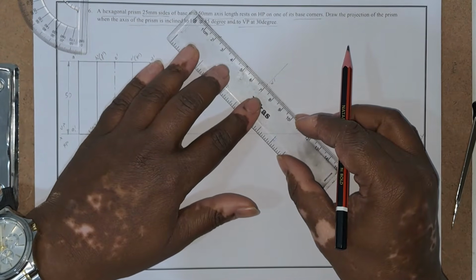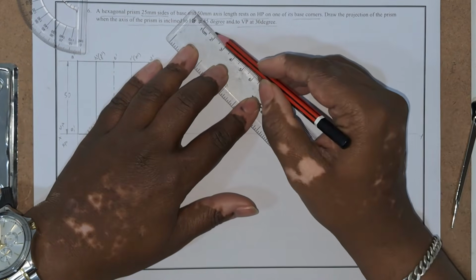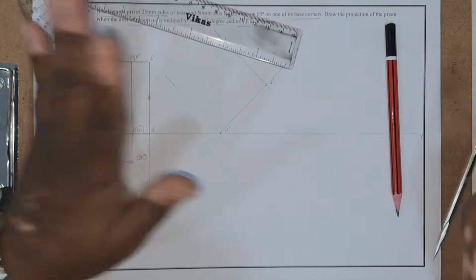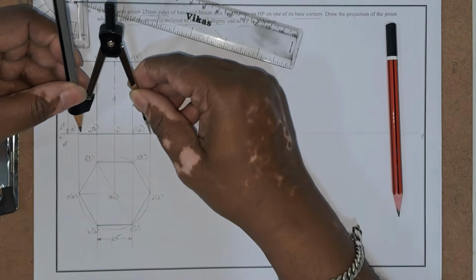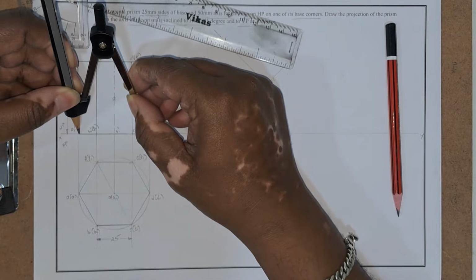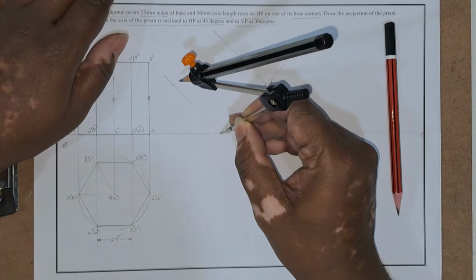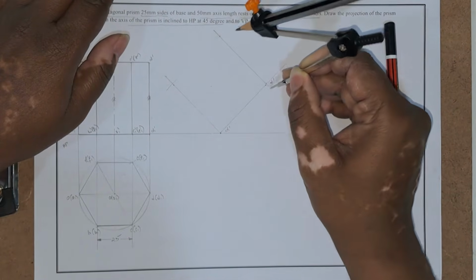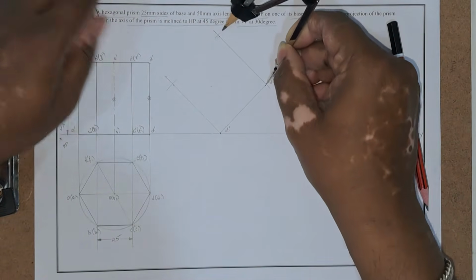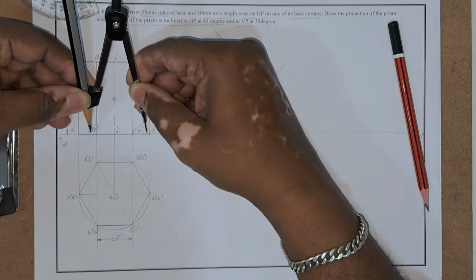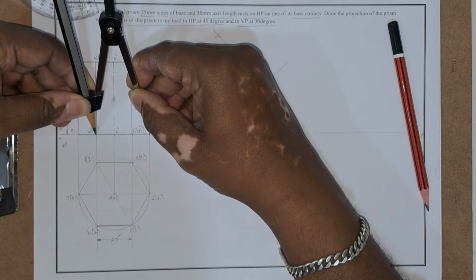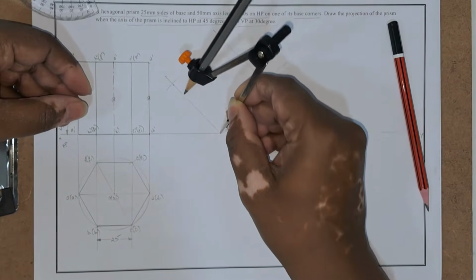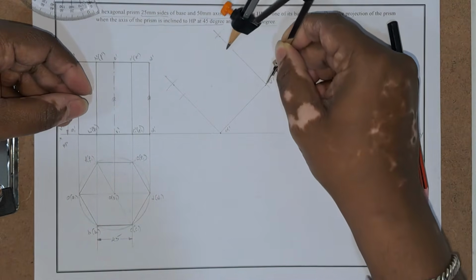And I shall locate all the other remaining points on these perpendicular lines, right? The first one is D1 dash to A1 dash. I shall keep it here, cut the arc, and D dash to A dash. Next, D1 dash to B1 dash bracket F1 dash. I shall keep it here, cut the arc here and over here.